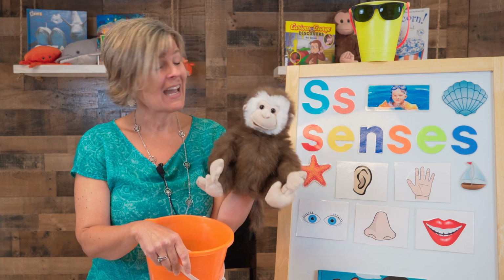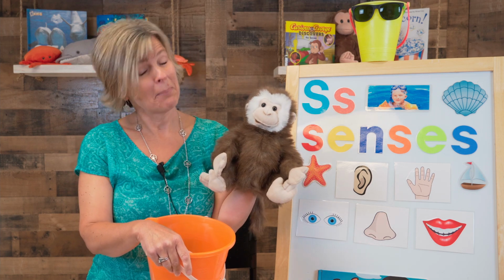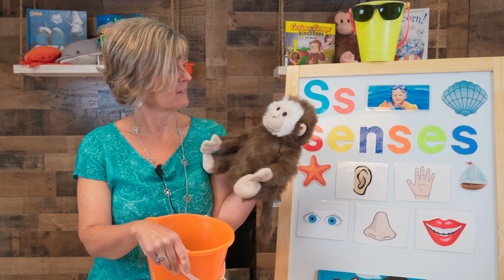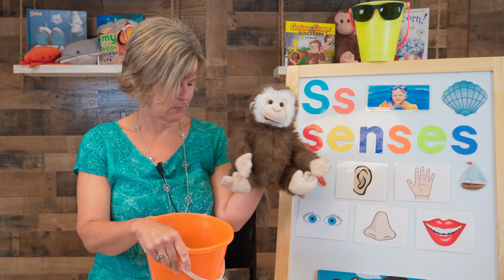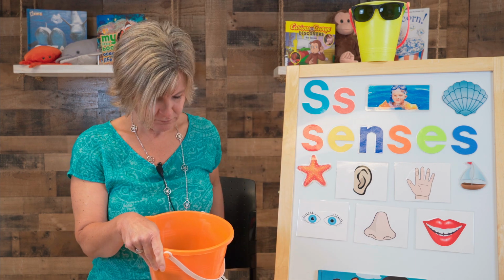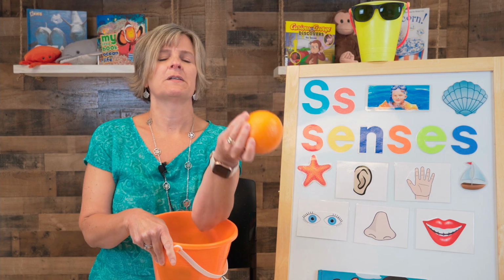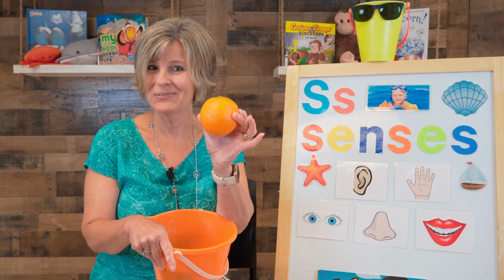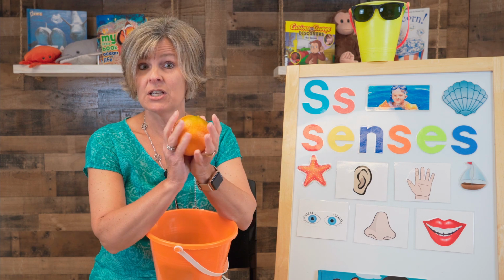Yes, you can hear my monkey puppet, and if you were near a real monkey, you could hear him chatter. But we wouldn't want to taste this one, would we? No. So we would not use our sense of taste for that. All right, how about this one? Which senses would you use? What is this? First of all, you can see it. It's an orange, right? You can touch it and feel it.